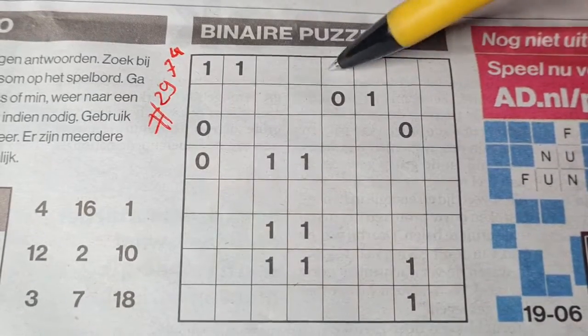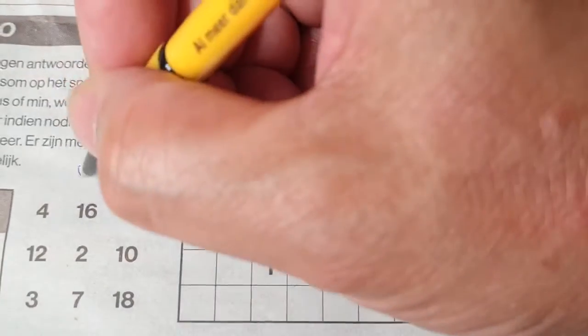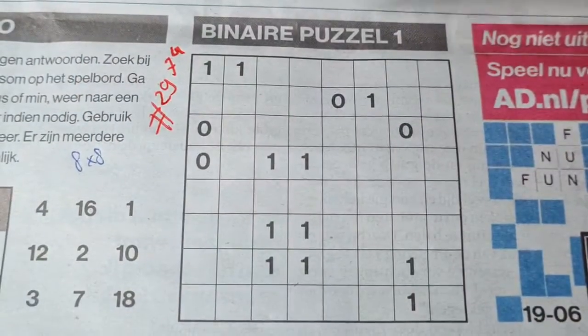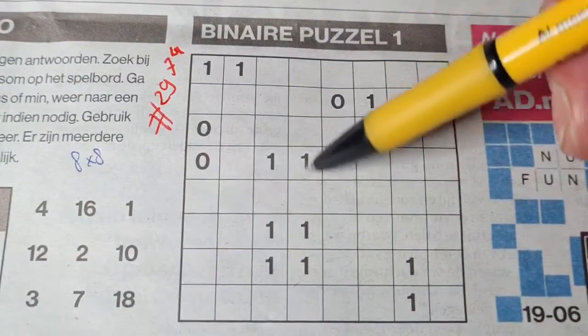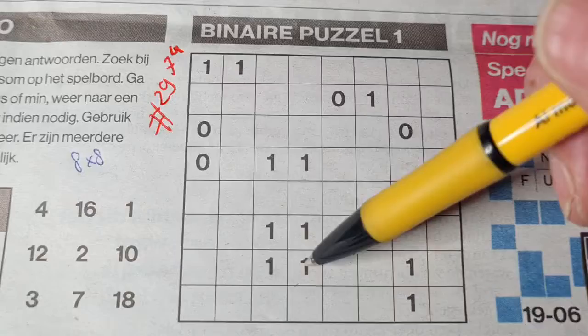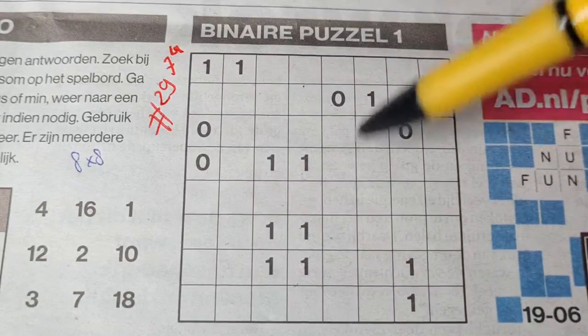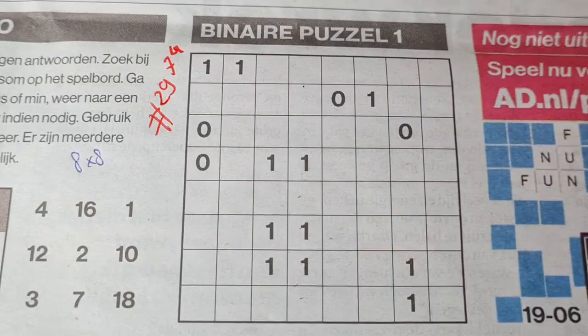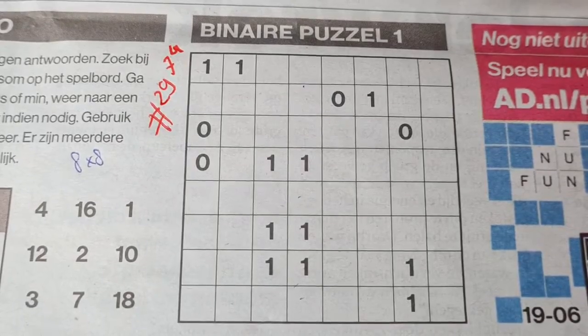What kind of binary puzzle is this one? 1, 2, 3, 4, 5, 6, 7, 8. It's an 8 by 8 binary puzzle. That means in a row or in a column there are always 4 ones and 4 O's. Alright, so let's get started.